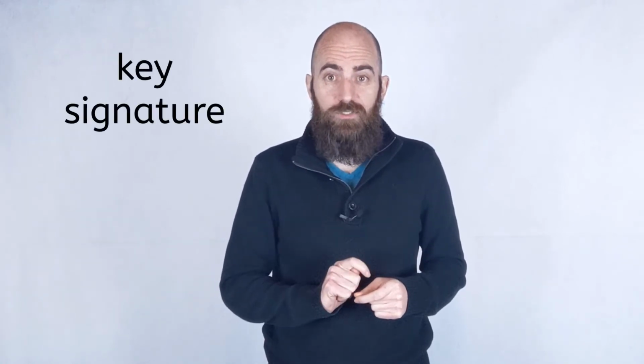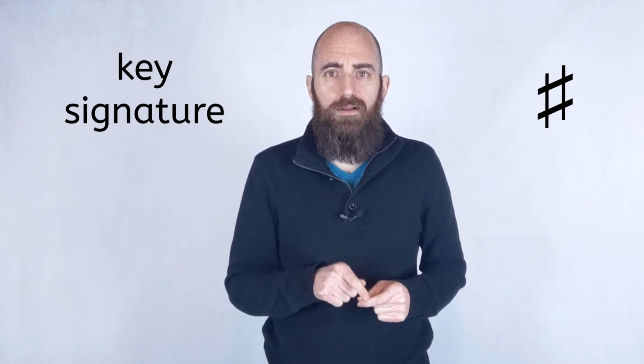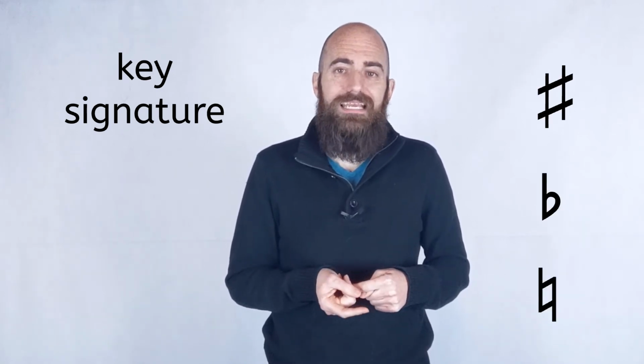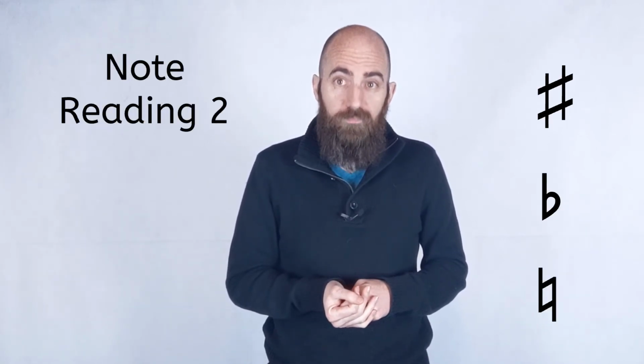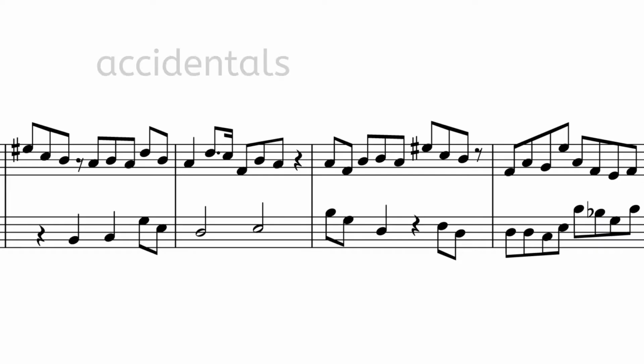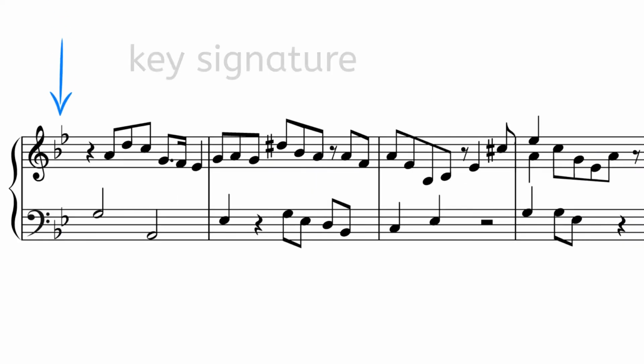All right, we have some more symbols to cover. Ready? Key signature. We introduced the sharp, flat, and natural sign in the video Note Reading 2. When we find them in the middle of a piece, we call them accidentals. If we find them at the beginning of a piece, then they denote the key signature.